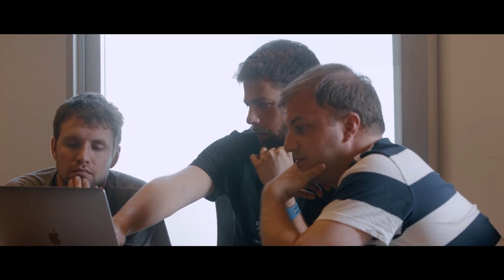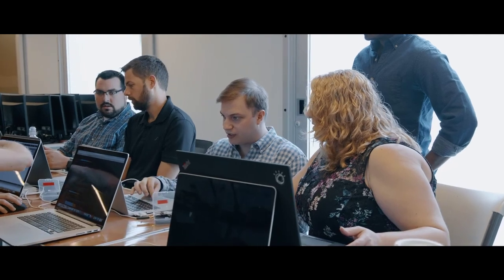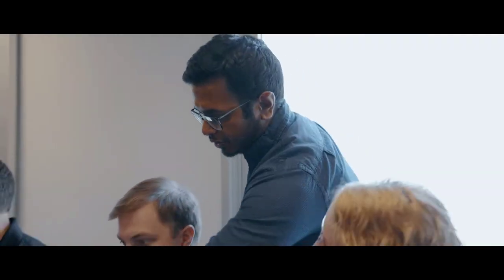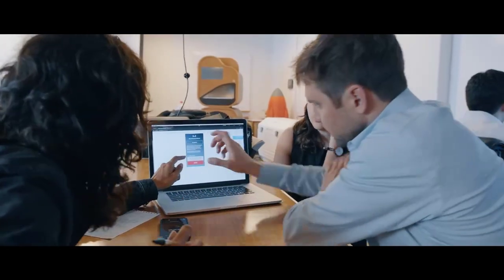A solution like Owl definitely could come in handy in an emergency like the one we had. There are other hardware and software solutions, but this combination of both, it's what makes it different and powerful.